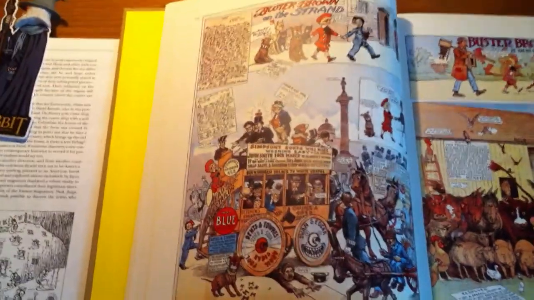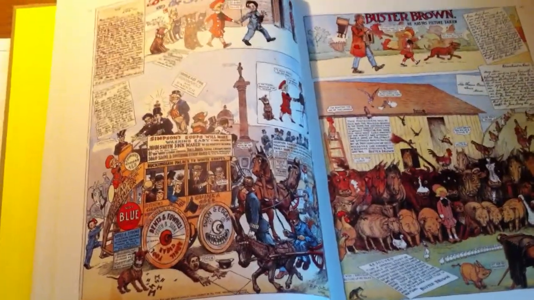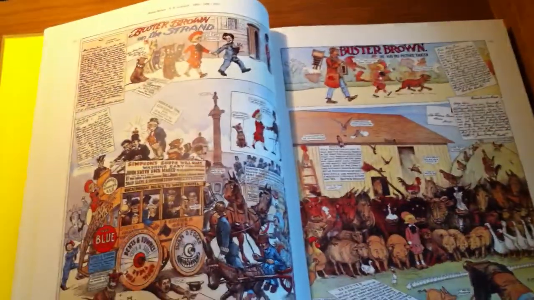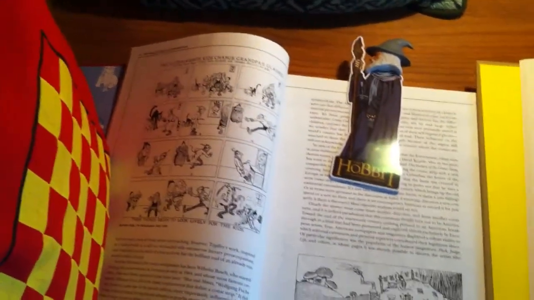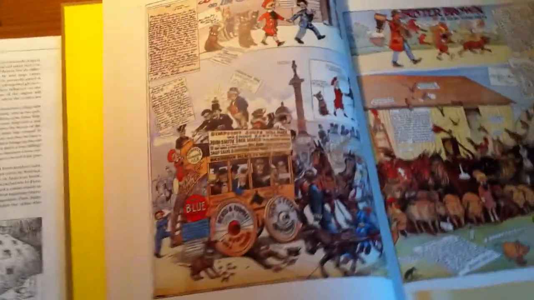Alright, it's time to look at the history of the comic strip. I've been looking forward to this day because I could show you what Buster Brown looked like. So we're looking at the Encyclopedia of Comic Strips and the Smithsonian Collection of Newspaper Comics. So just looking at the next day, we can see an early version of the Katzenjammer Kids.